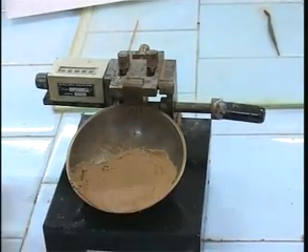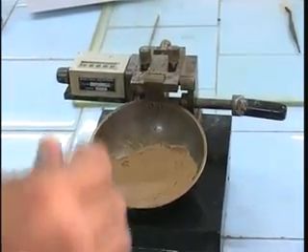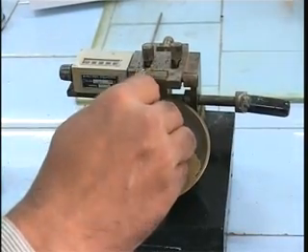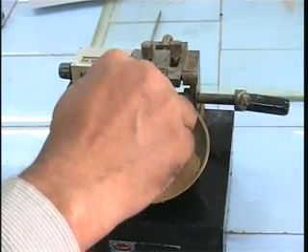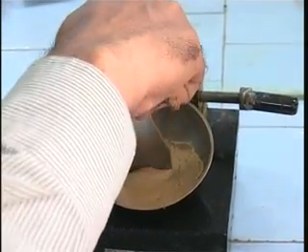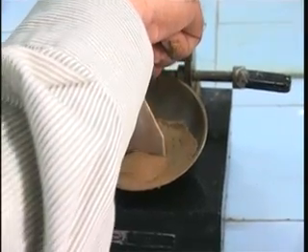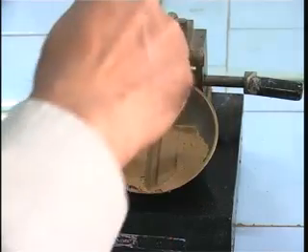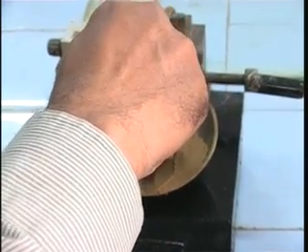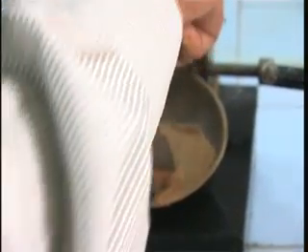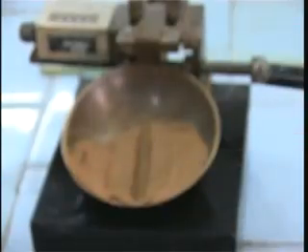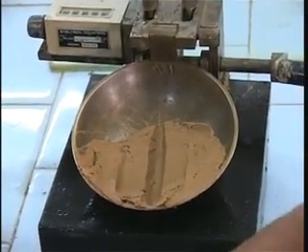Then we use the grooving tool, as you see here, to cut a groove at the center of the clay pad, or pad of fine grained soil, and this is the groove that we have constructed here using the standard grooving tool.